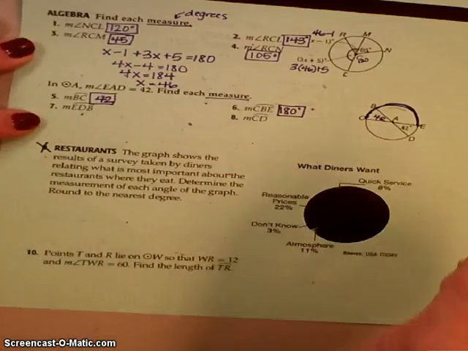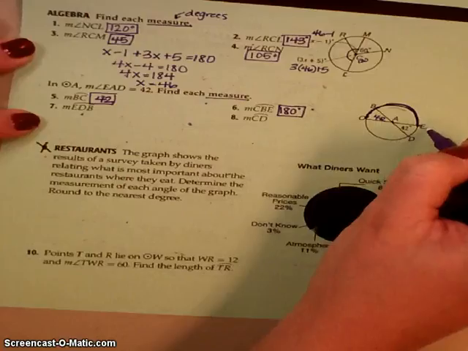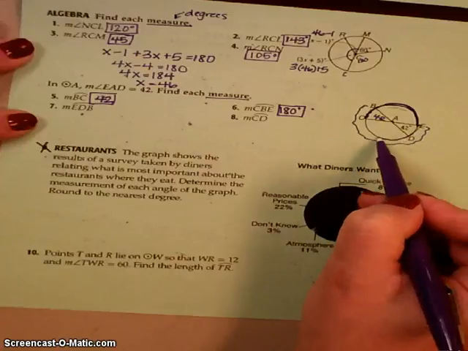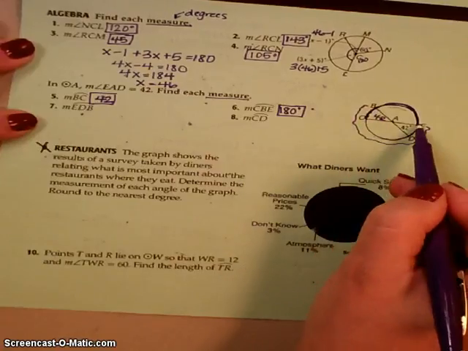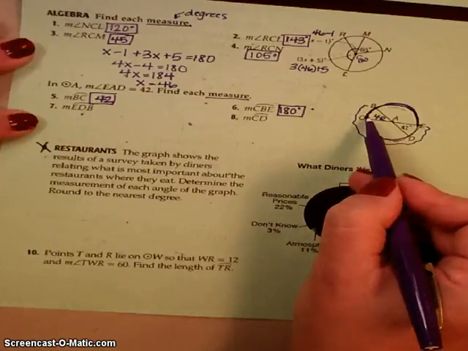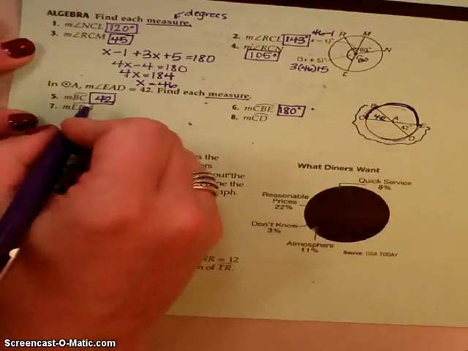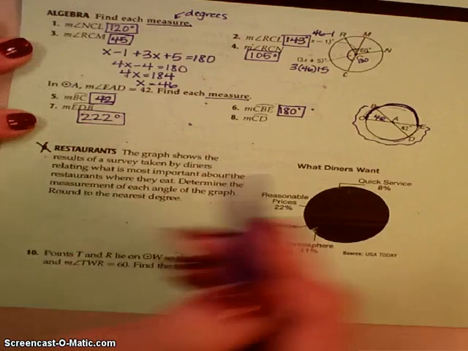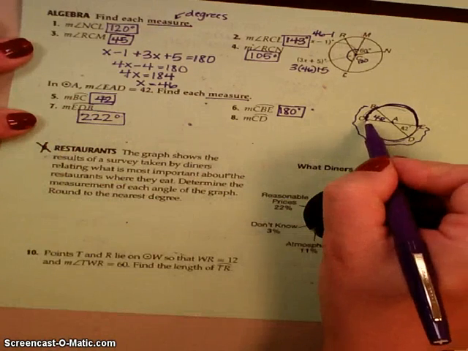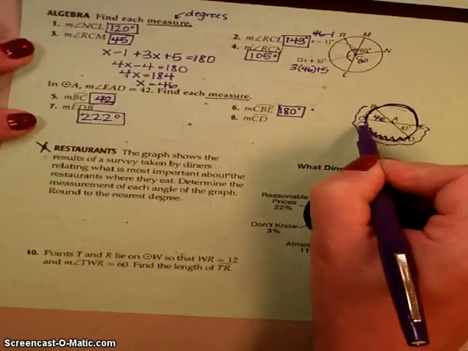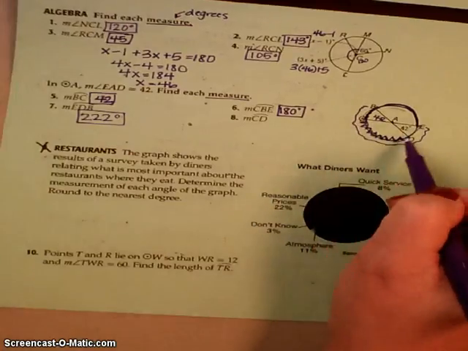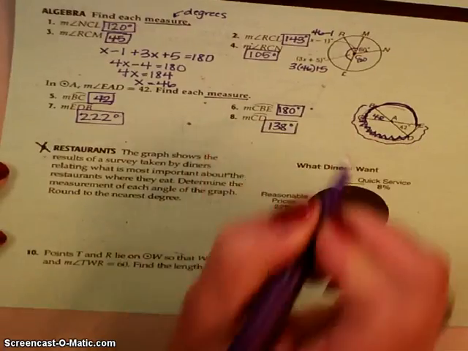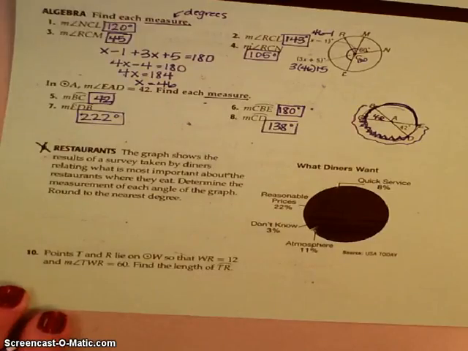Okay, next one, EDB. That's this all the way around. So it looks like from here to here is 180 plus 42. So from E to C is 180, and then you're going to add that 42. So it looks like 222 degrees. Okay, so just follow those letters around. And I'm sorry, that's not an O, that's a C. Finally, now we want to find CD. That's this one right here. So it looks like we're going to take 180 minus 42. So when we do that, we get 138. Okay, so that's for arc measure.